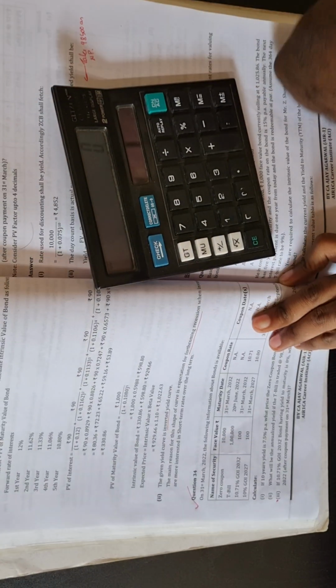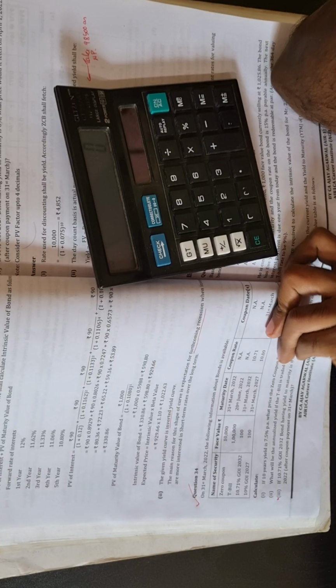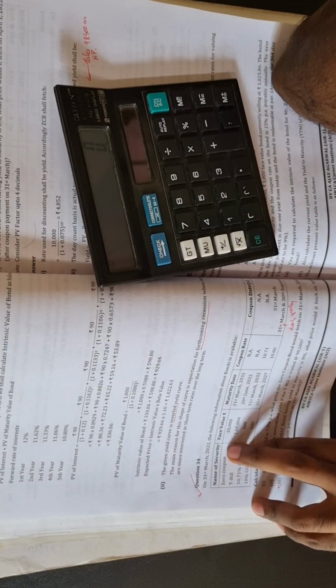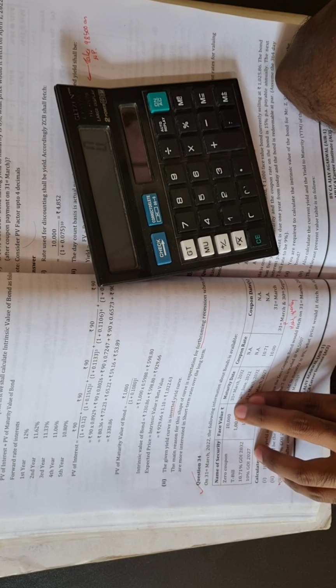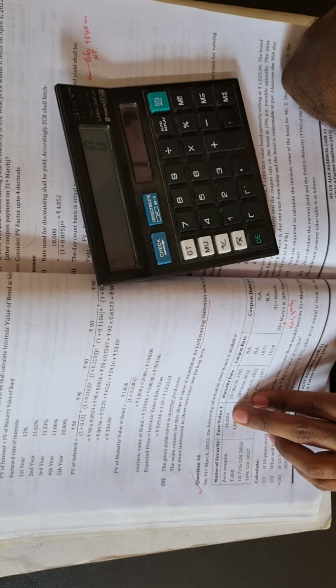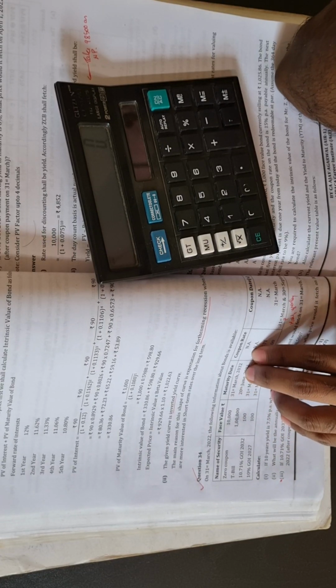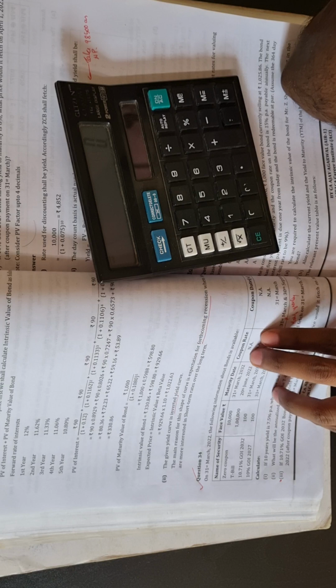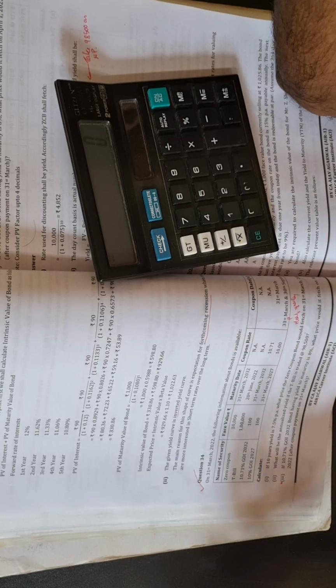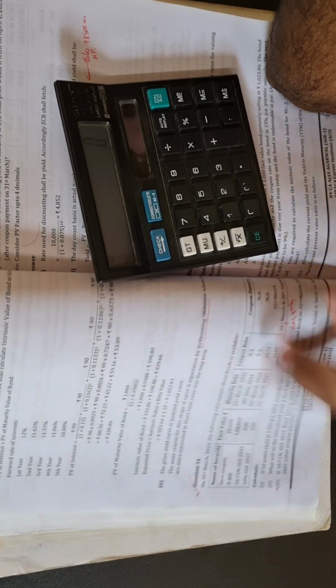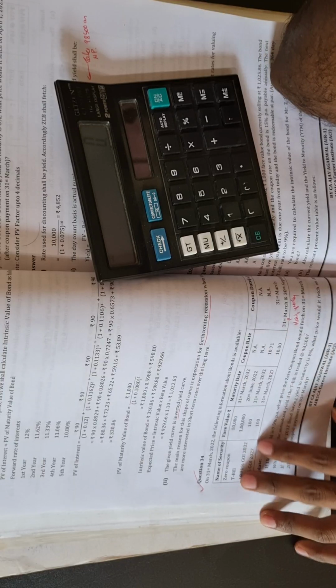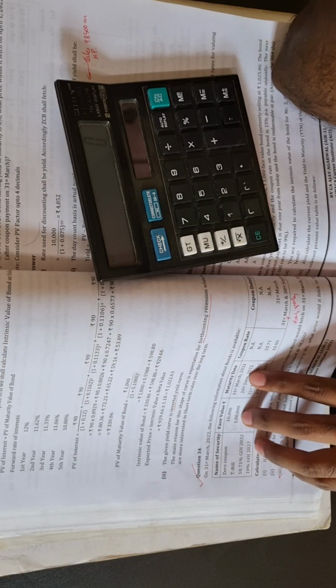On 31st March 2022, the following information about bonds is available. Zero coupon: face value 10,000. Maturity date is 10 years down the line. We won't get a coupon rate in zero coupon bonds, and no dates also. T-bill: 1 lakh is the face value.